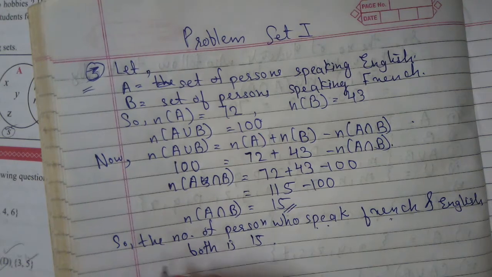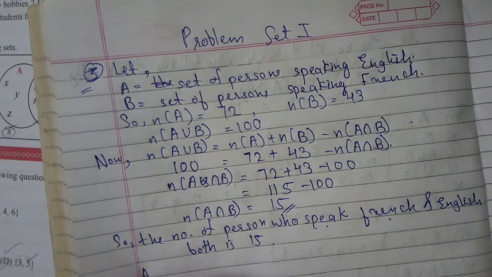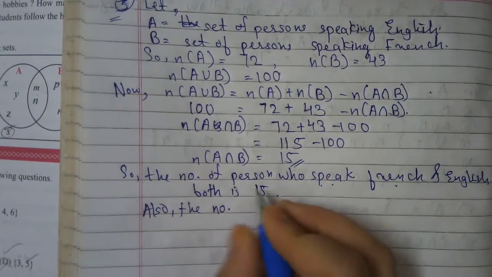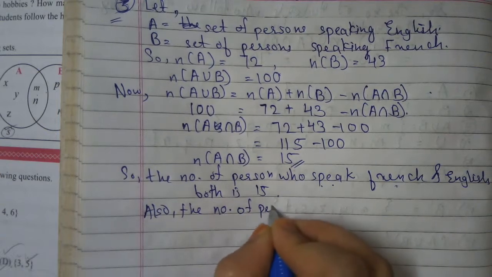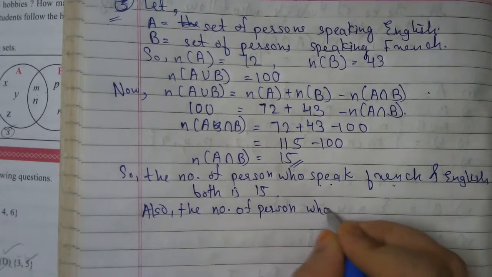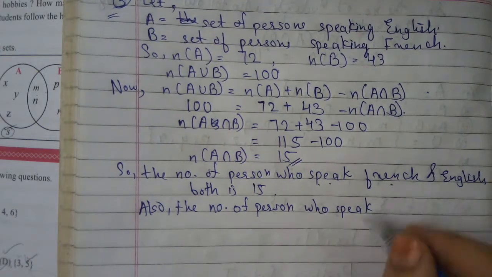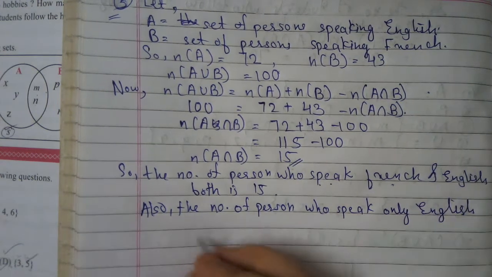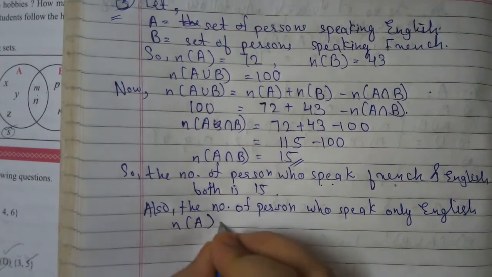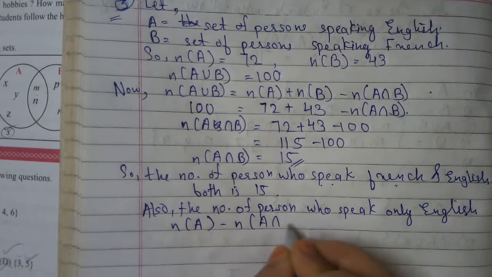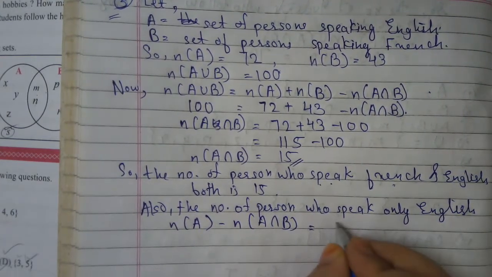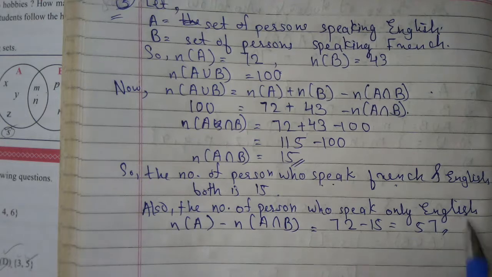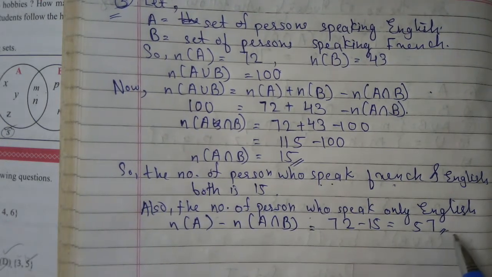Now we will find out the number of persons who speak only English. So how will we calculate this? We will calculate it as the number of elements in set A minus the number of elements in the intersection set. It is the common set. So it will be 72 minus 15. So our answer will be 57. So the number of persons who speak only English is 57.